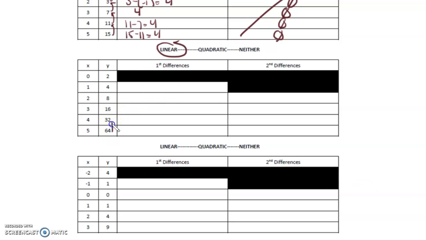Okay, next one, 64 minus 32, I get 32. 32 minus 16, I get 16. 16 minus 8, 8 minus 4, 4 minus 2. Okay, the first differences here are not constant, so we're going to go ahead and subtract up the first difference column and find the second differences. 32 minus 16 is 16, 16 minus 8, 8 minus 4, and 4 minus 2. Okay, second differences are also not constant, therefore this is neither linear nor quadratic.